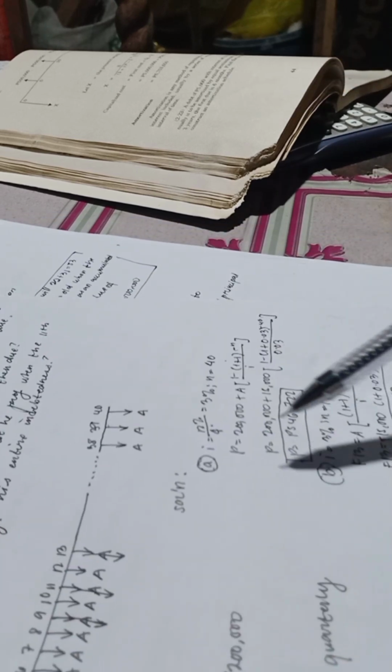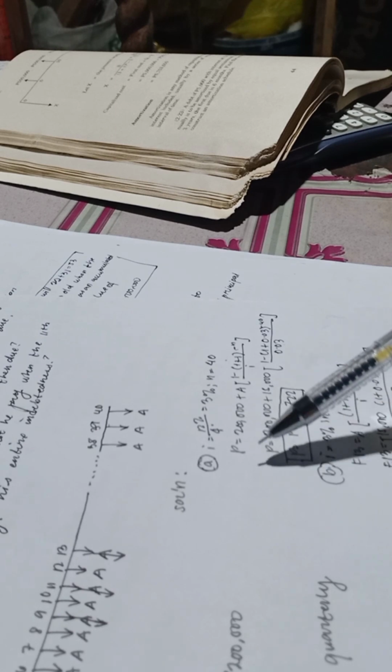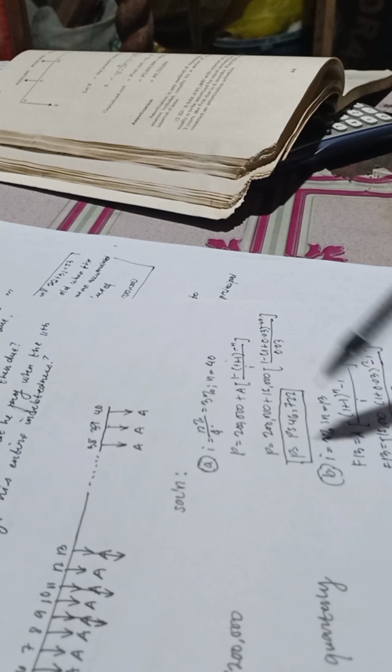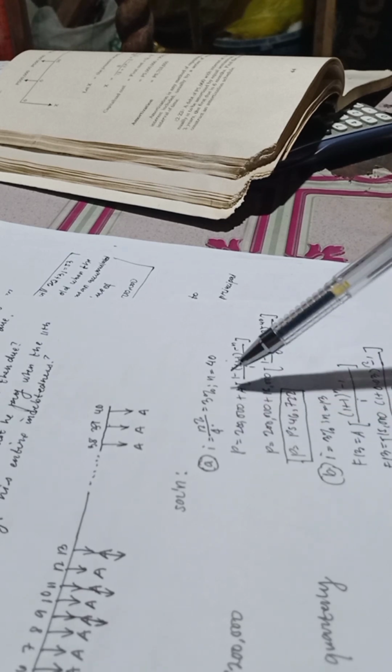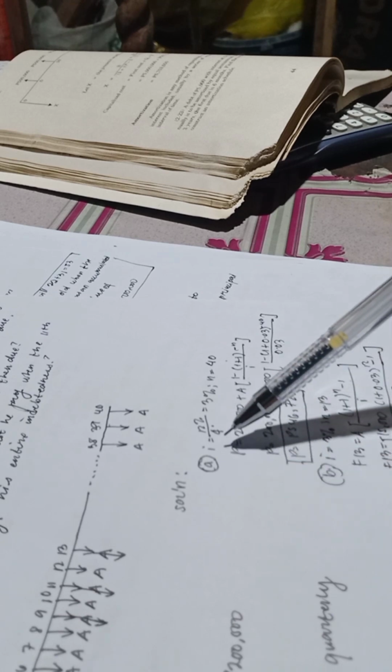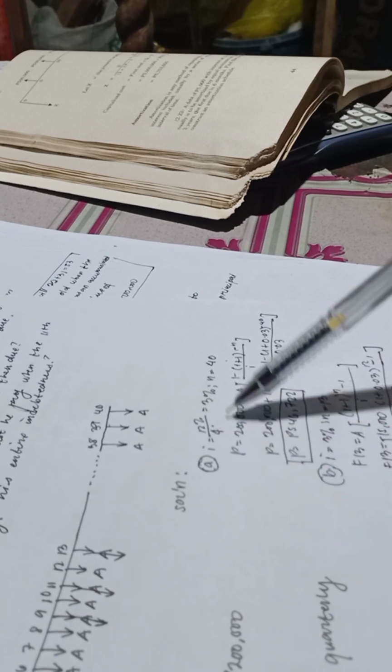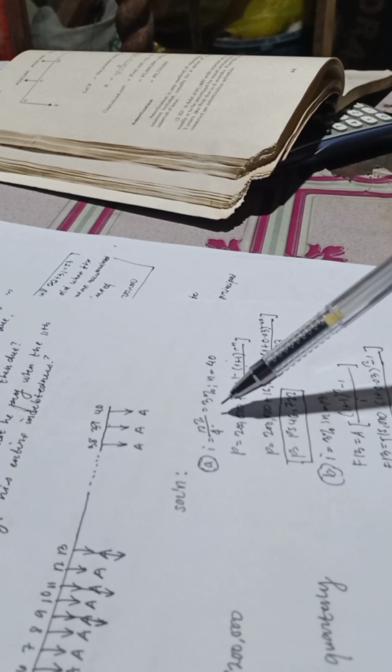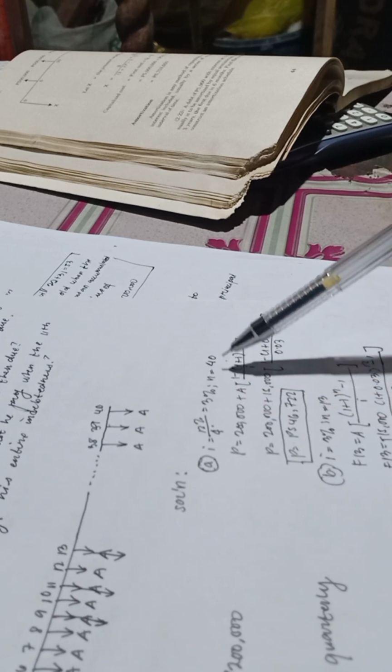So here, question letter A: what was the cash price of the lot? We can use this formula. i is equal to 12% over 4, which is 3%. Then n is equal to 40.